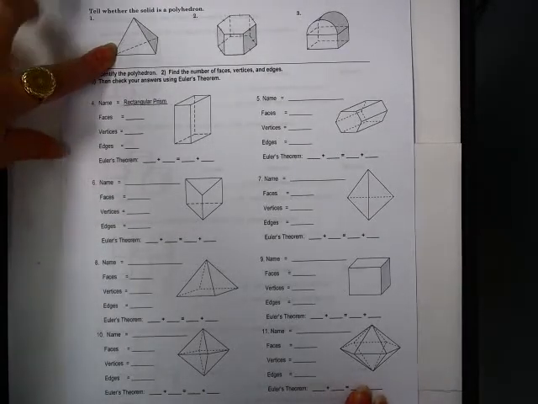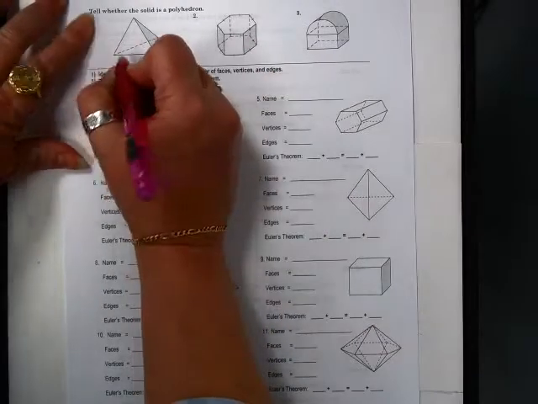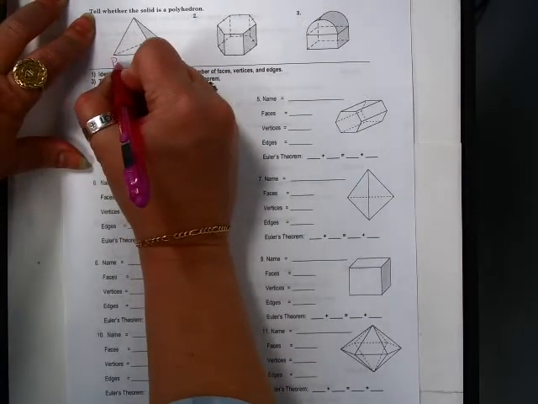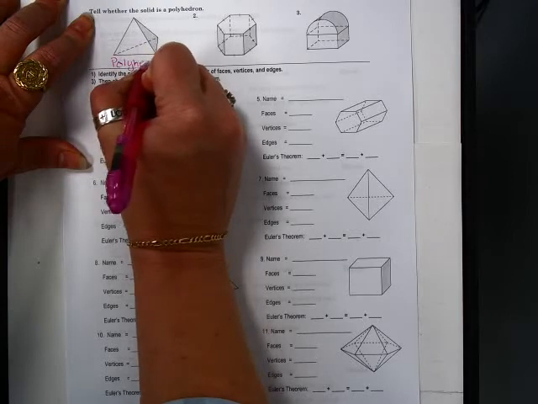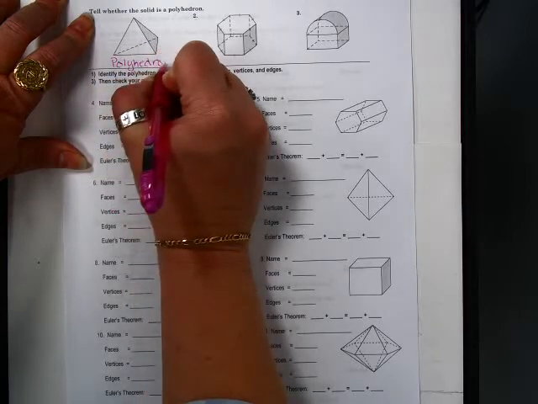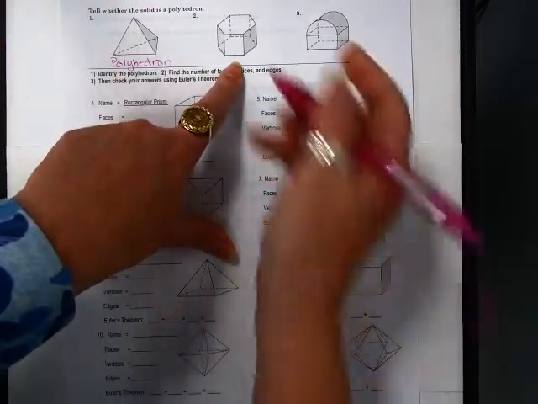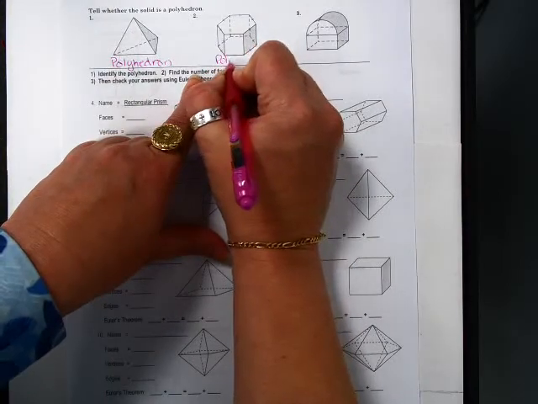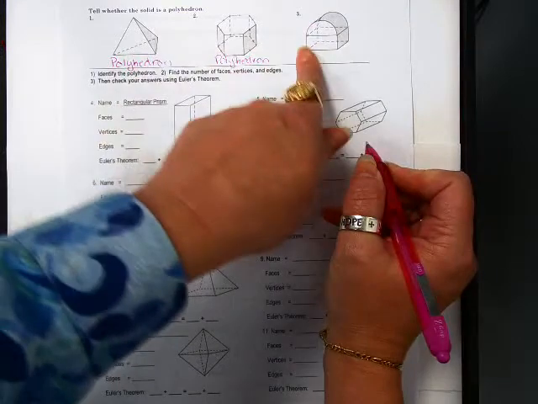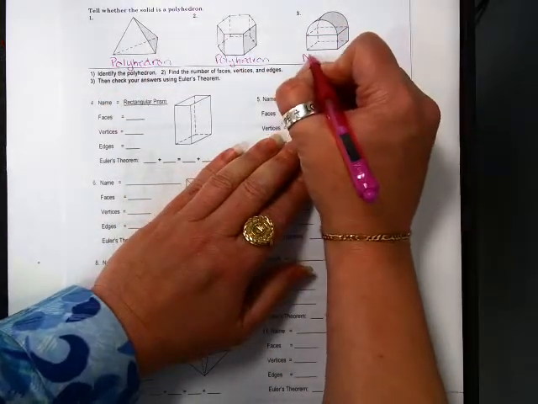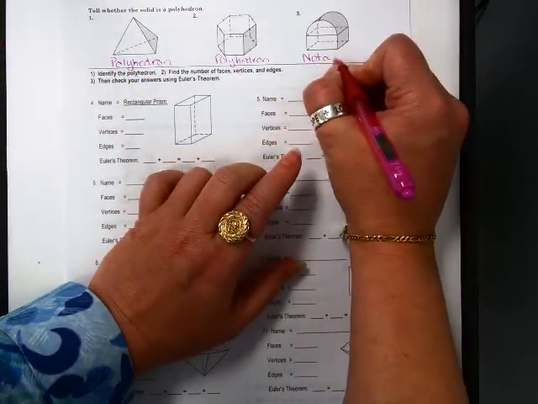Does it have any curves? If it doesn't, then it's a polyhedra. This one has no curves, so it's a polyhedra. This one, no curve, so it's a polyhedron. But this one over here has a curve, so this is not a polyhedron.